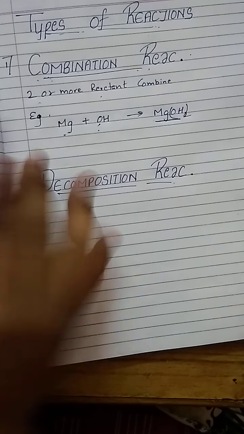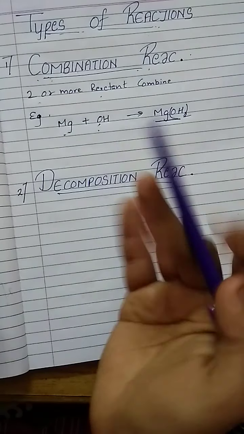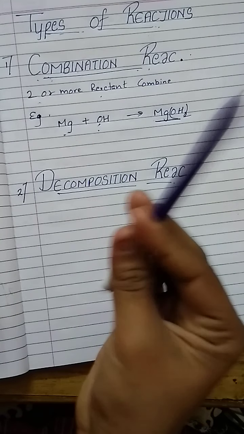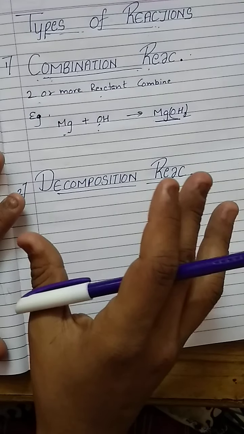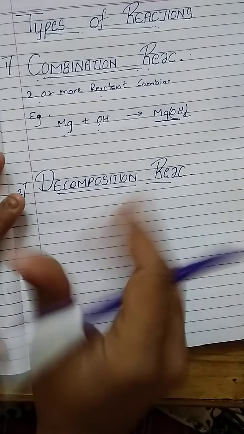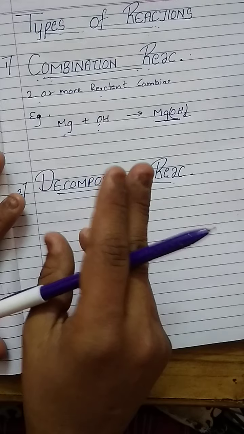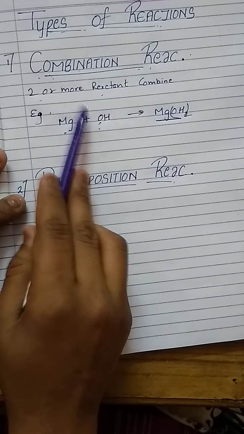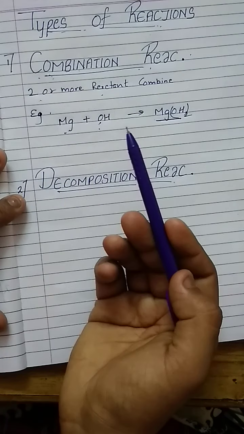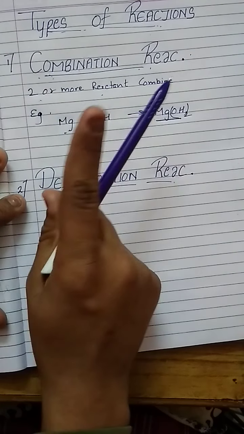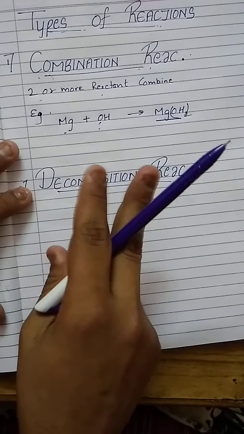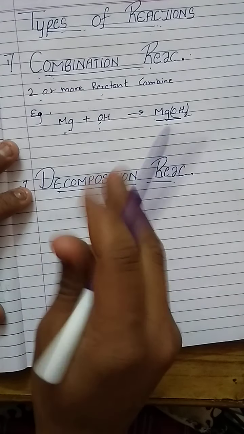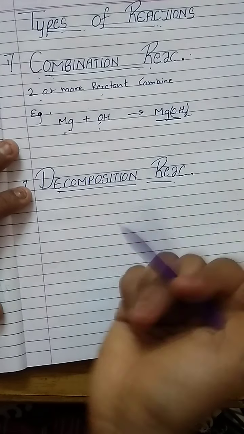Next type of chemical reaction comes as decomposition reaction. Decomposition and combination reaction are vice versa of each other, as combination reaction was to combine two reactants in order to form a single product, but decomposition reaction is the opposite of combination reaction.